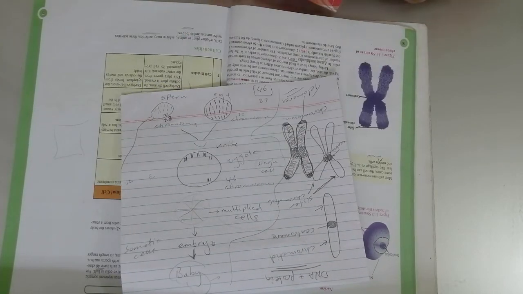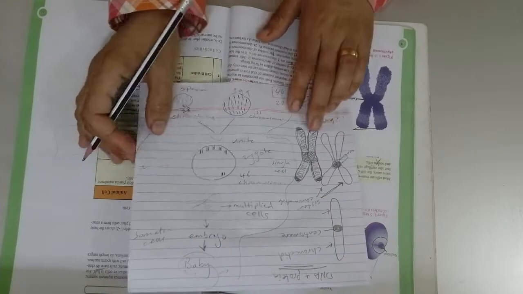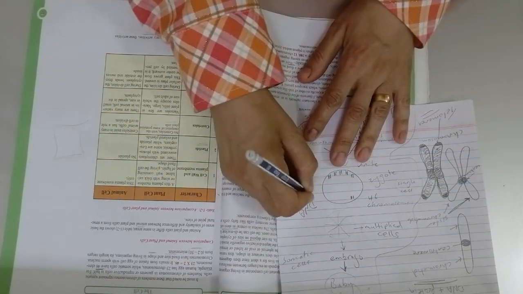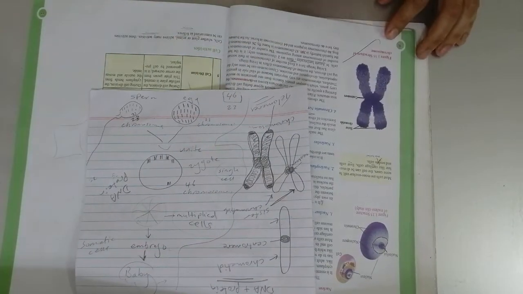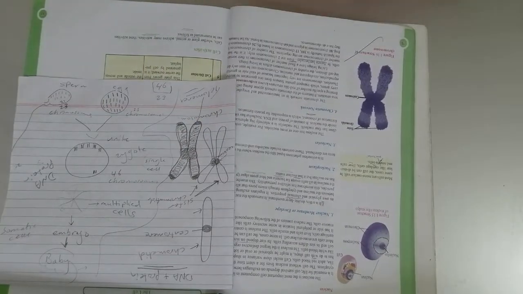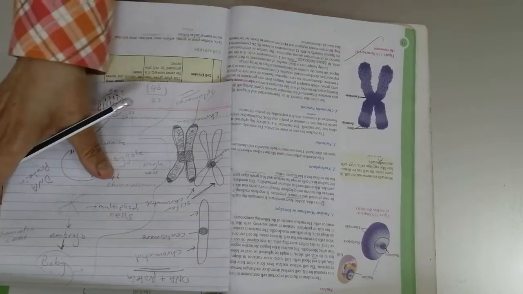They have a specific function. So chromosomes are formed from DNA and protein, the chemical structure, and this figure is important in the exam.